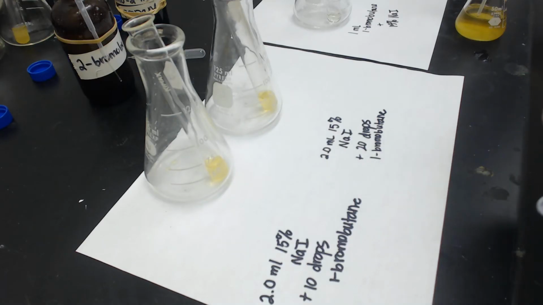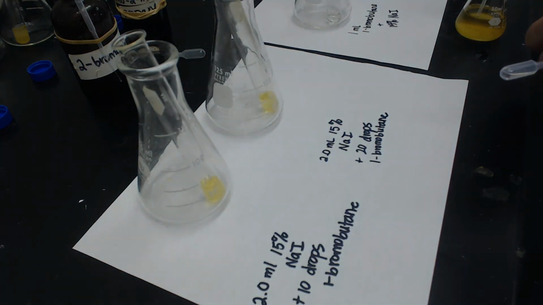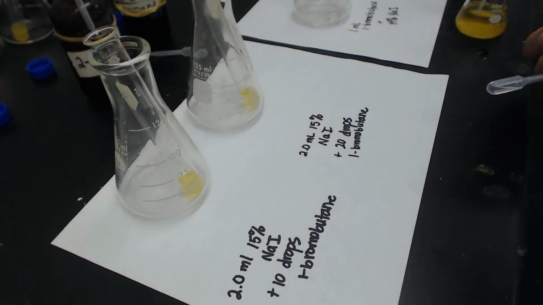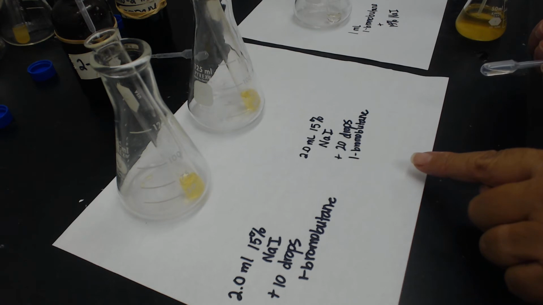All right, so I've got this third part set up. In the left-hand test tube, I have 2 mL of 15% NaI, and I've added an extra 10 drops of NaI so that the volumes will be equal in the end. And then in the right-hand one, I have 2 milliliters of 15% NaI.